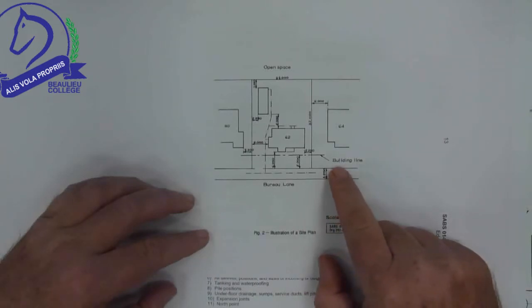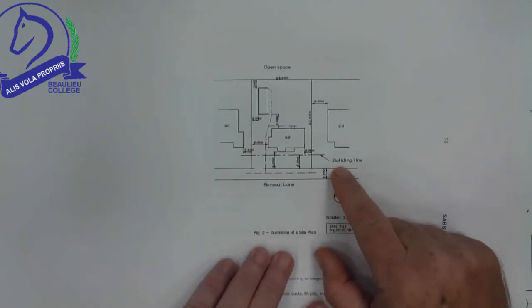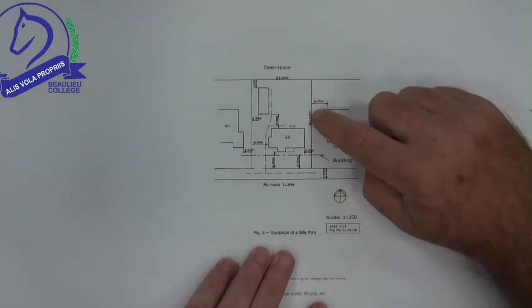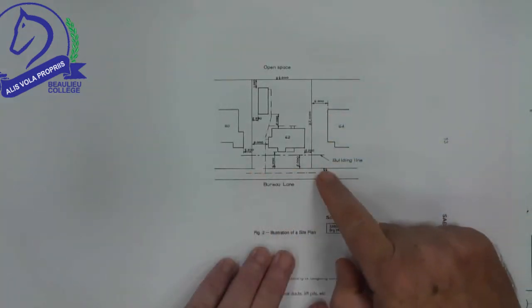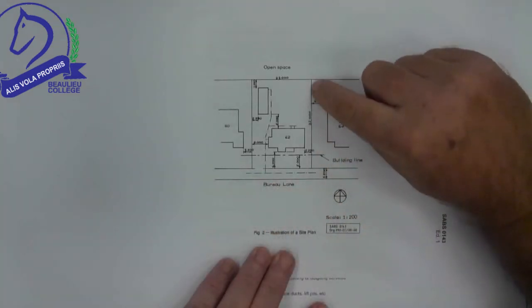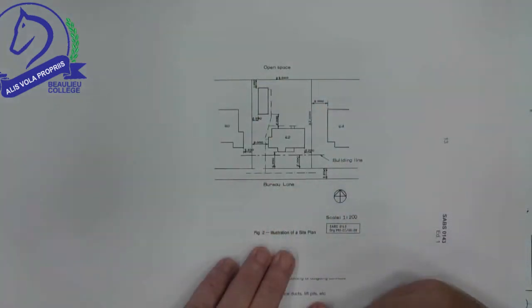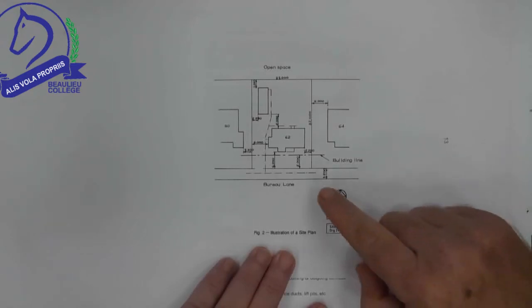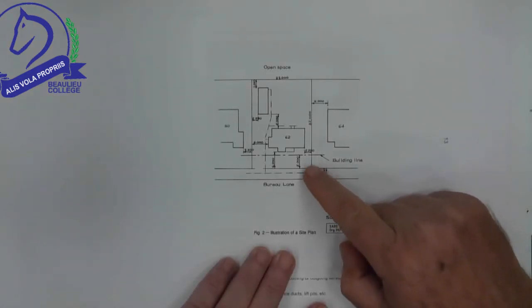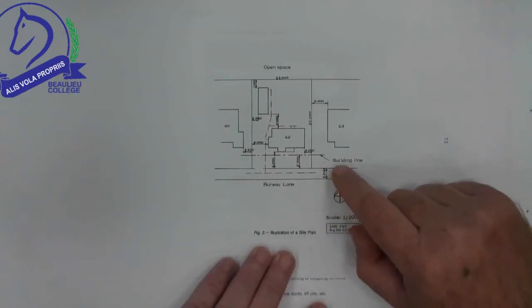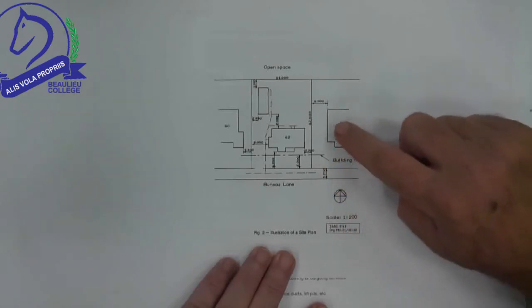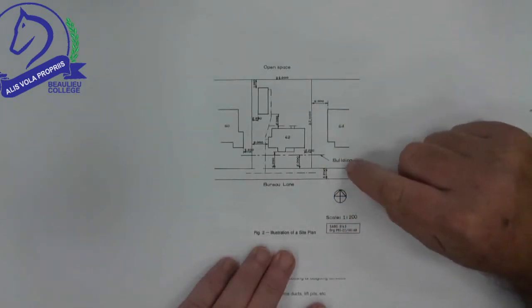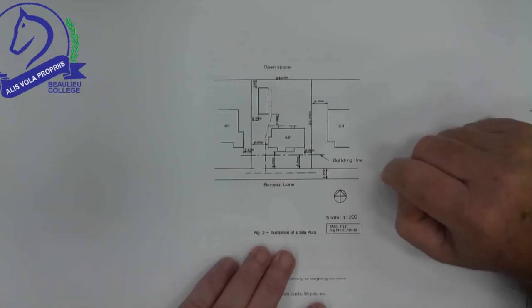The other one here that is very common is BL, the building line. Any of these measurements are indicating here is the boundary line. So this is the edge of your property, often where you might have a wall or fence. Now, each building has to be built a certain distance away from the edge of that. So these measurements are indicating the building line, often indicated by the abbreviation BL.